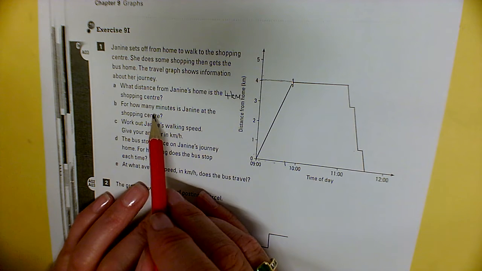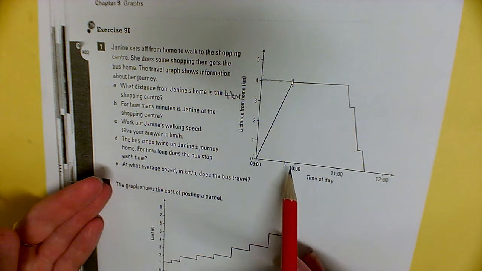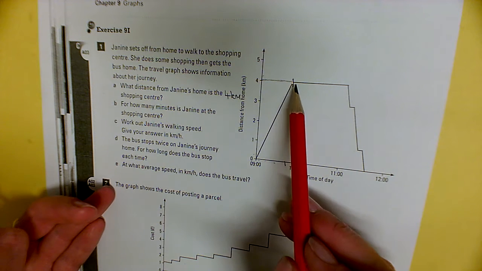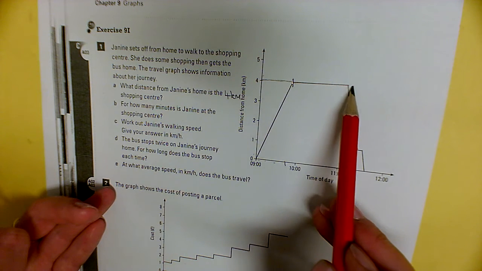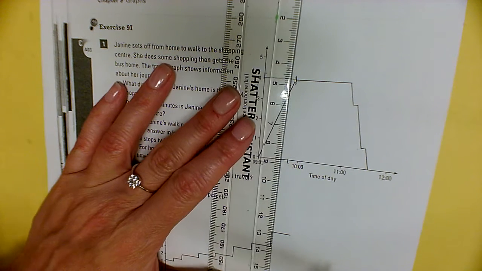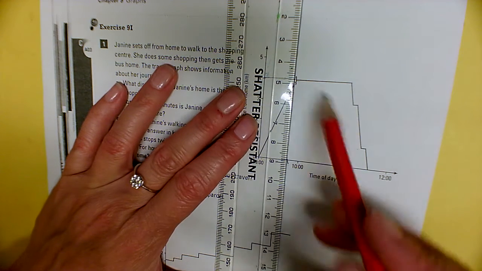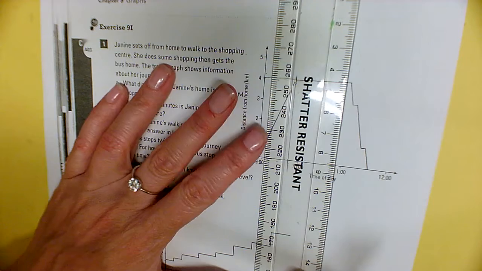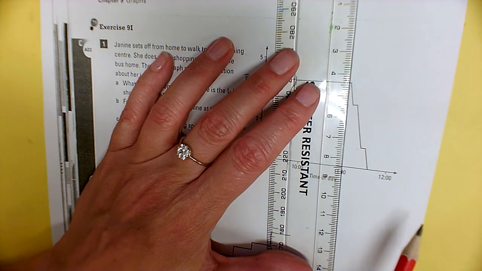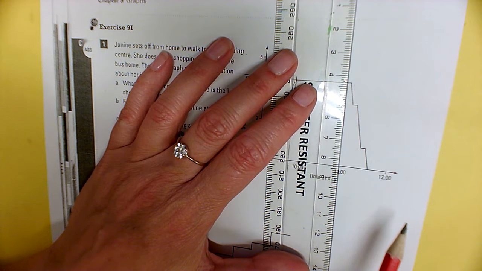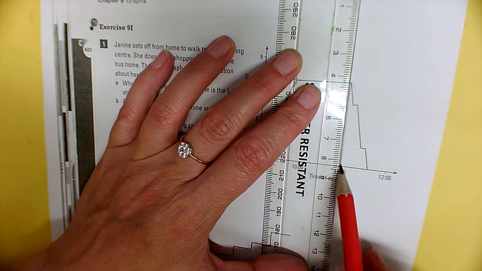Okay. Then it's saying, for how many minutes is Janine at the shopping centre? Well, we know that time is running across the bottom, and we know that where this line is flat, she's not leaving the shopping centre. At this point, she's at the shopping centre all of that time. So if we get our ruler and we draw a nice straight line down, and then we move our ruler across here, so this point where she starts moving and coming home, we know that she's left the shopping centre. So it looks like that's going to line up quite nicely to 11.